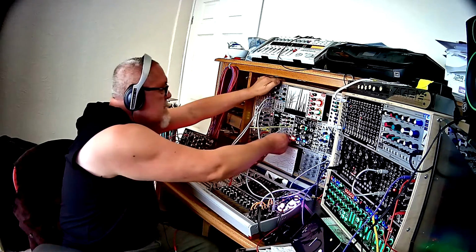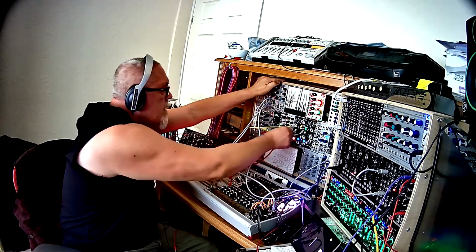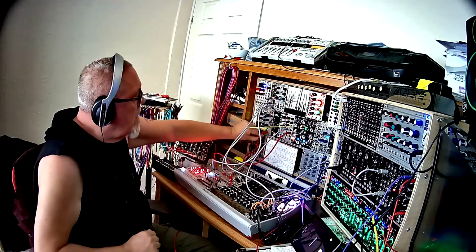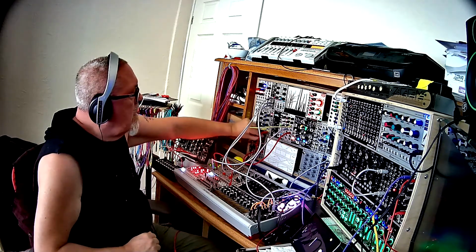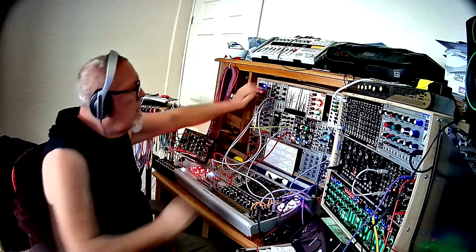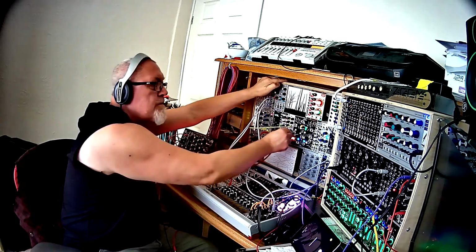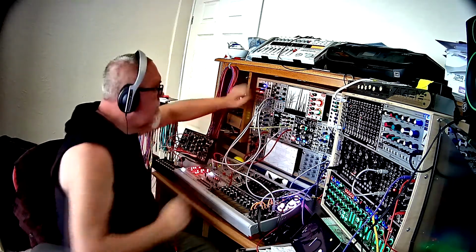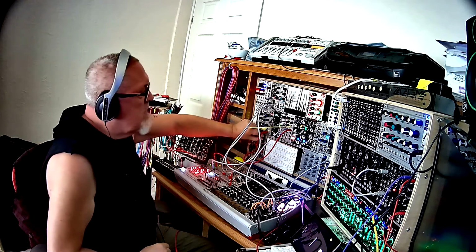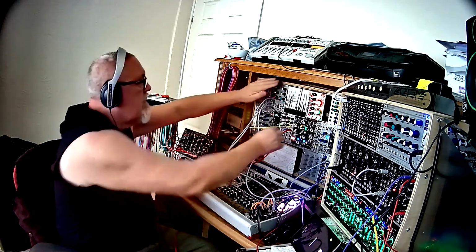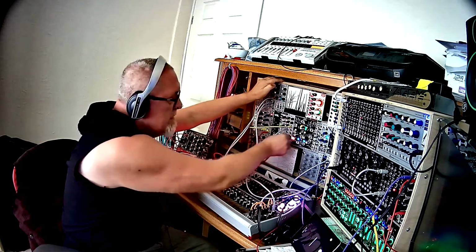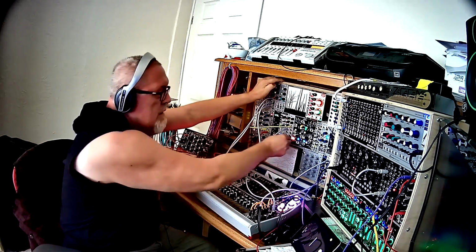Try a sine wave. Triangle. There won't be an enormous amount of difference between those two on this patch. We'll go back to our pulse width. Actually, let's try the saw.